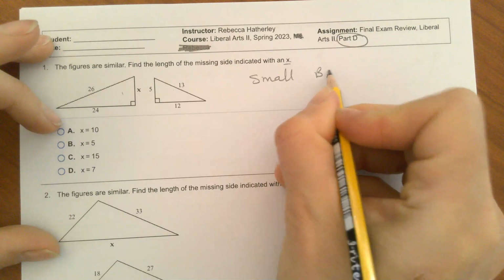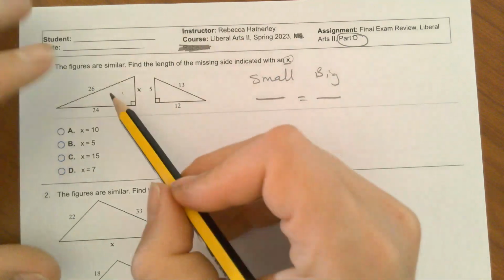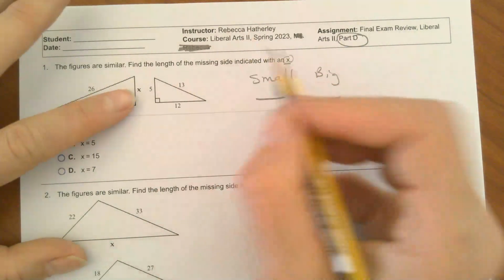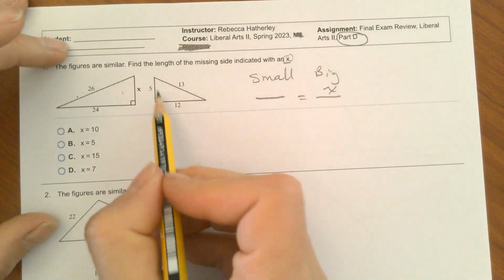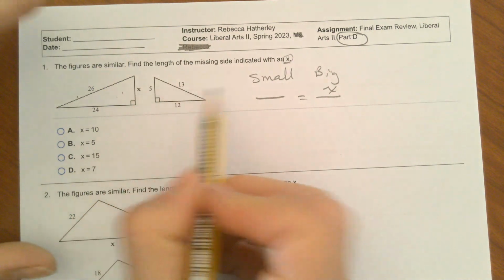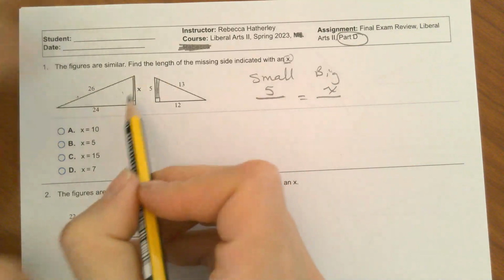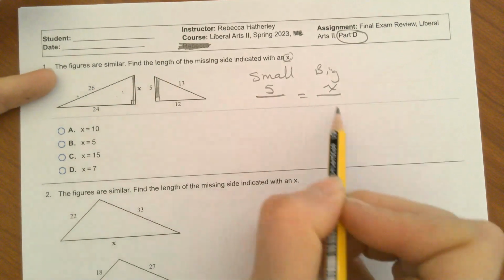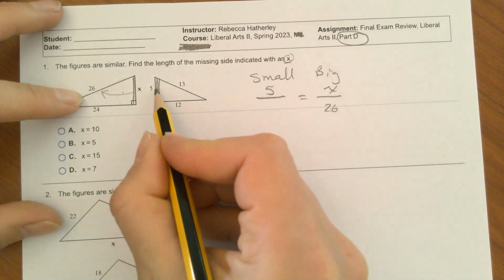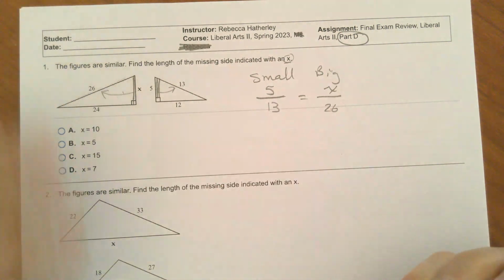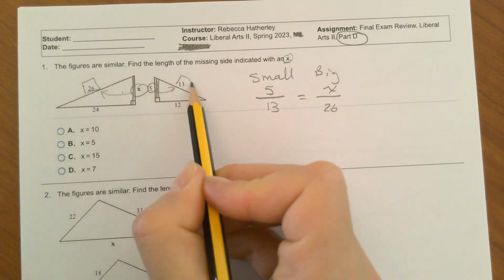Small, big, and you make a proportion, and you say, okay, I have to find x. Where is x? X is on the big triangle, so we always put it up. And I'm going to say, okay, what matches the x on the small triangle? 5. Now I have to pick another number, any number on the big one to go down. So let's pick this one. So 26, and the one that matches it is 13. Okay, so x goes with 5, 26 goes with 13.